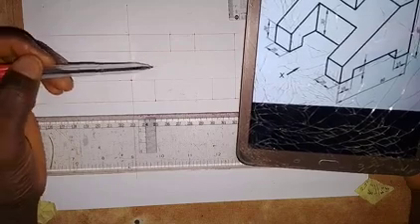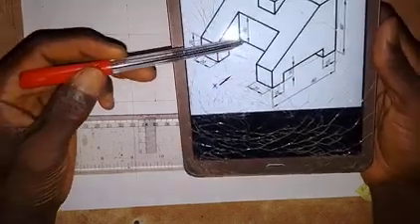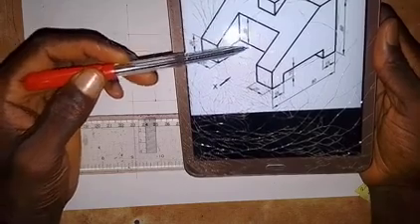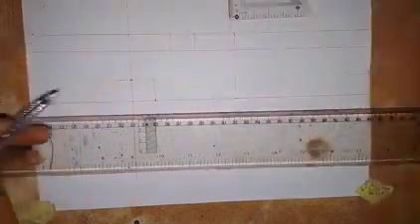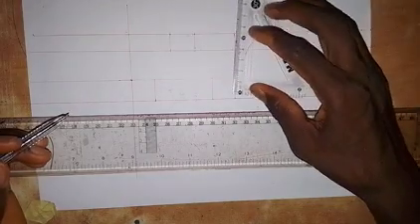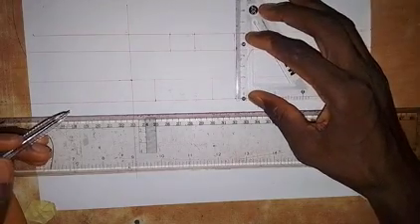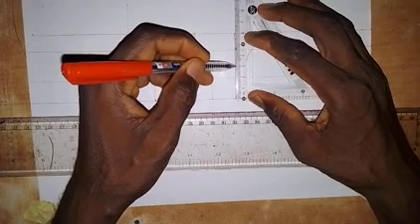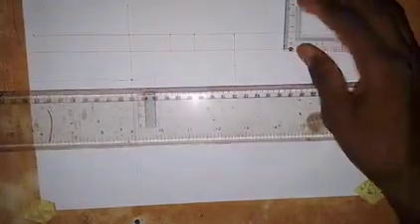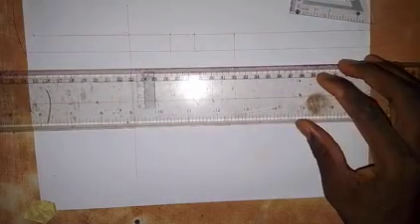Other things that I'm going to see here for this rectangle: the height from here to here is 30. So we have to take that 30 for us to get that rectangle out. So this is 30 millimeters. So here now, I'm going to draw a horizontal line.